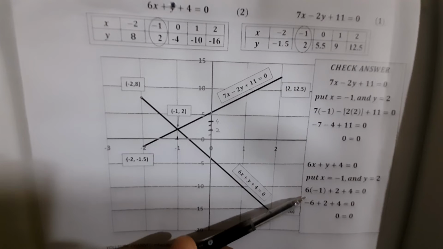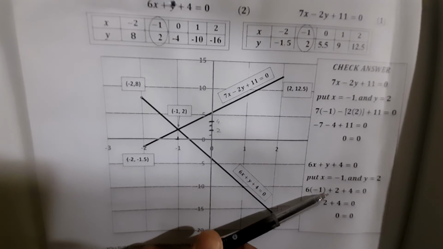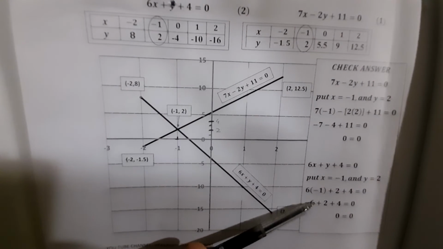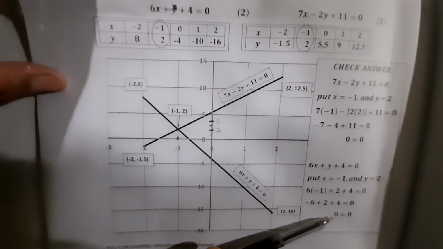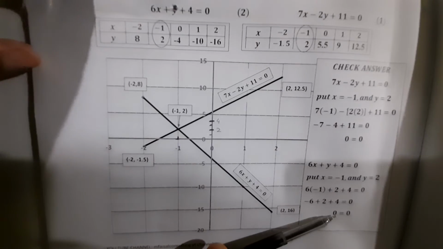Similarly, for this equation, 6 into minus 1 plus 2 plus 4. So minus 6 plus 2 plus 4. So minus 6 plus 6, 0 is equal to 0. So left hand side is equal to right hand side.